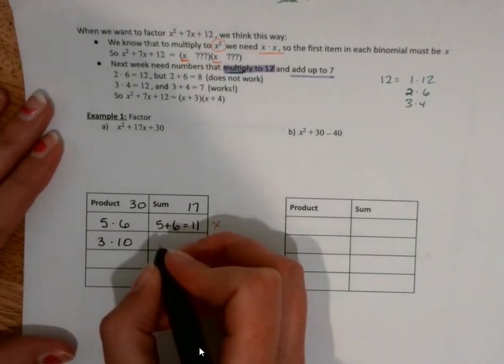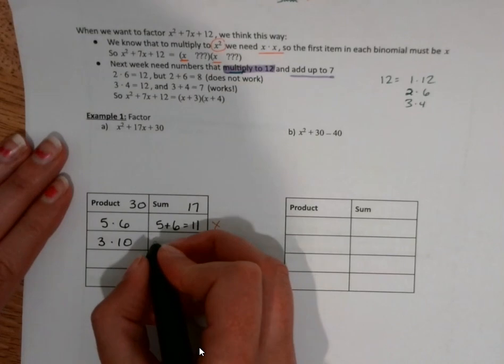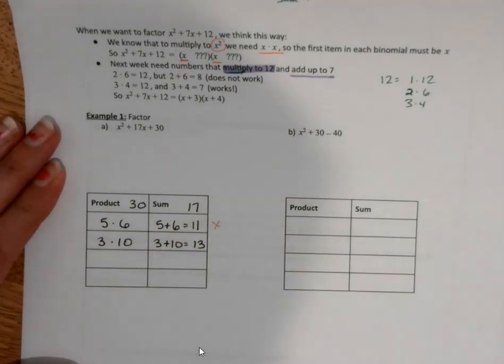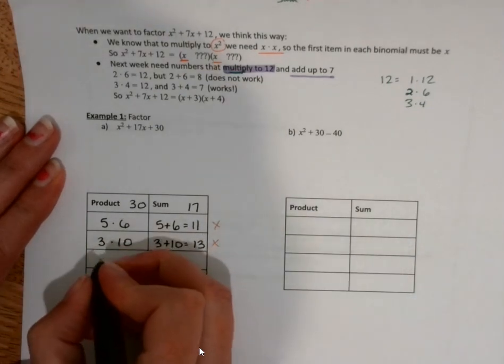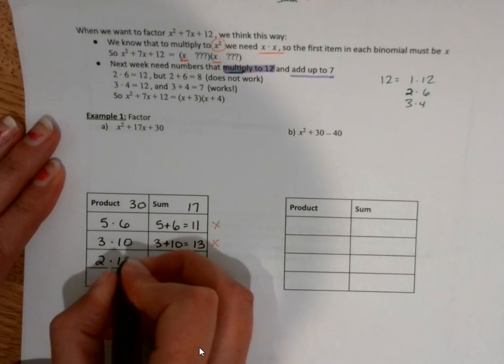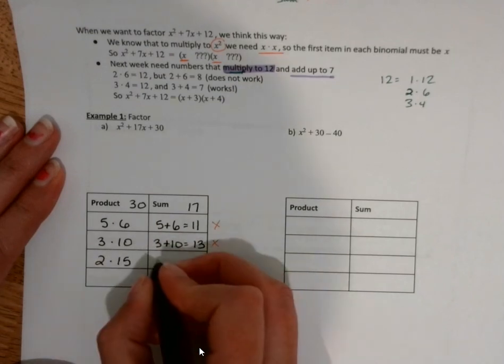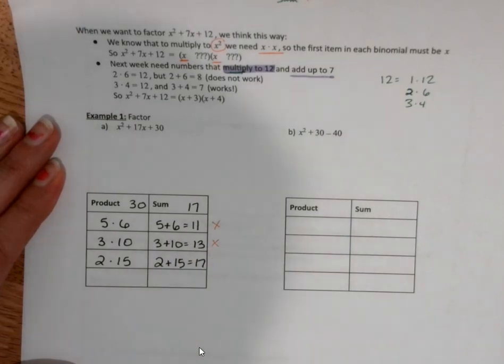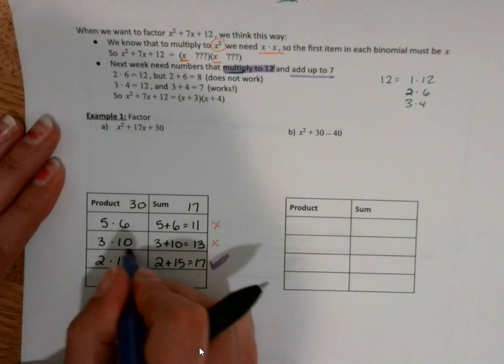You can just divide 30 by 7 until you find a pair of numbers that goes into it. So 3 plus 10 is 13. Again, we didn't get it, so we try again. 2 times 15 is 30, and 2 plus 15 is 17. So we finally got it on this one, and so that's the pair of numbers.